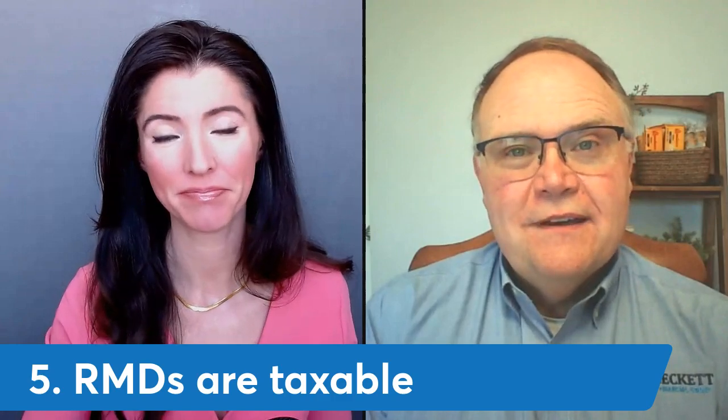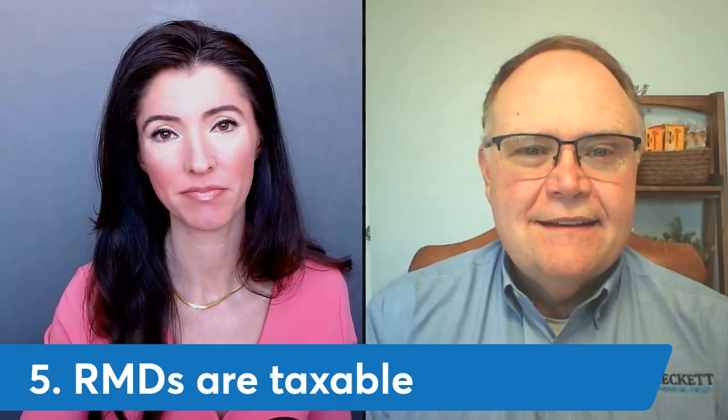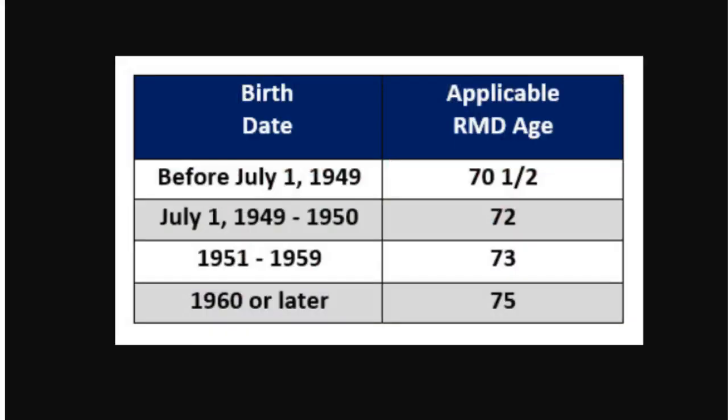Well said, JB. And then last, this one is probably understood, but it bears repeating because it's important. Those RMDs are taxable. They sure are. The older that we get, once we start drawing those required minimum distributions, you have to take a larger and larger percentage out of those accounts. And they've changed the rules several times since the Secure Act 2.0.